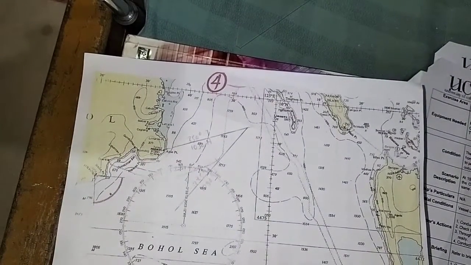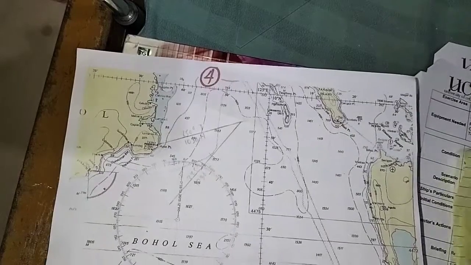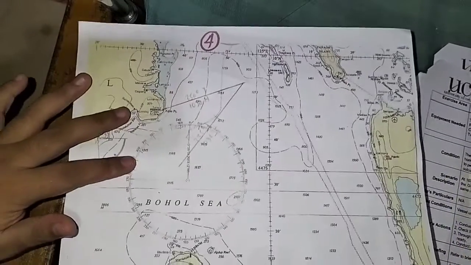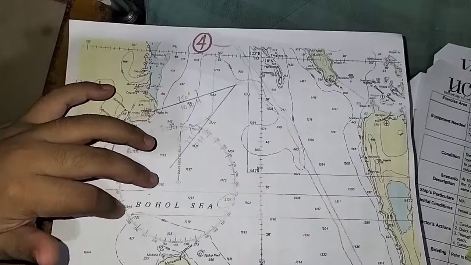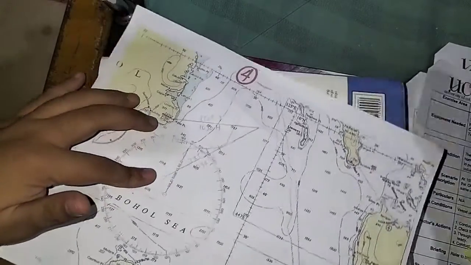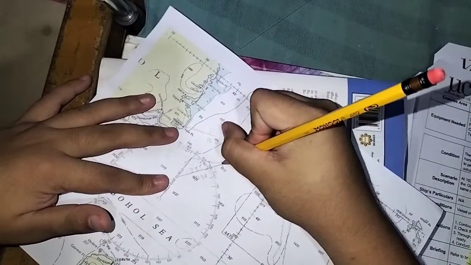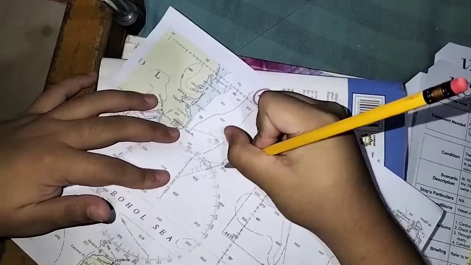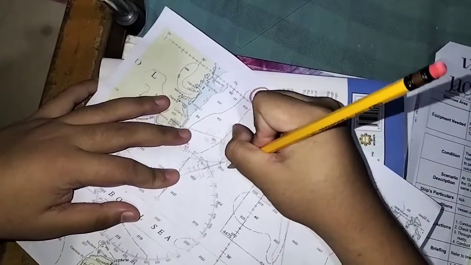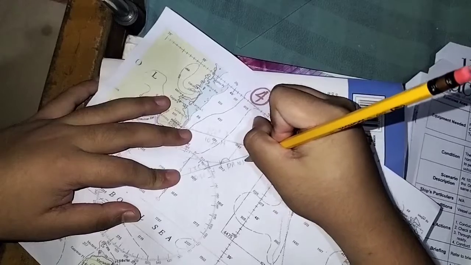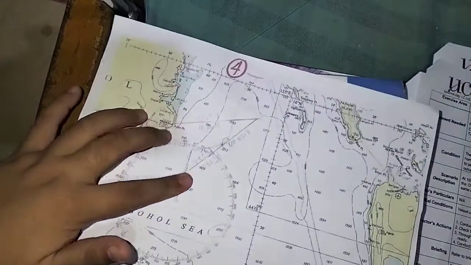So now we need to write the DR position at 1030. So this is our DR position at 1030 hours.